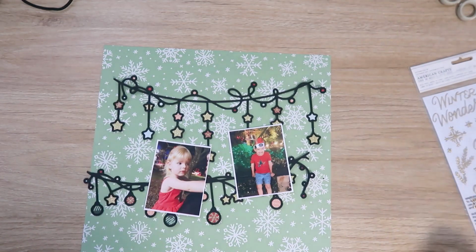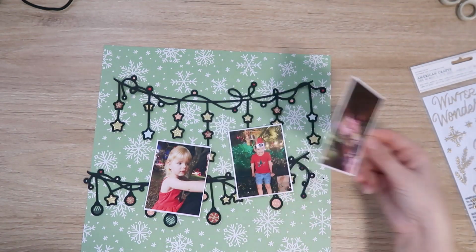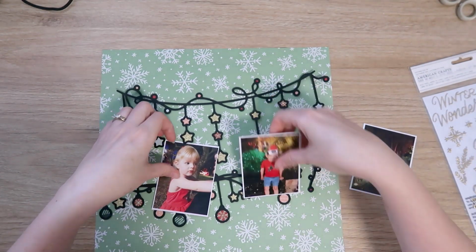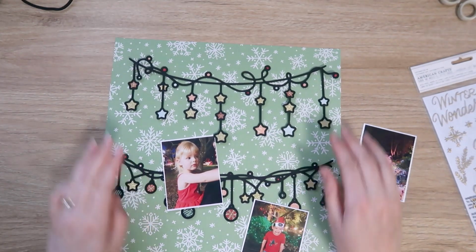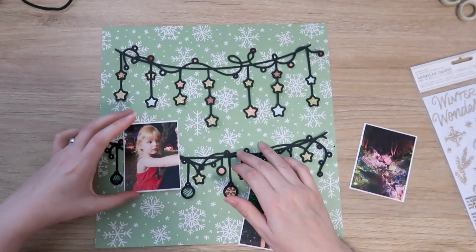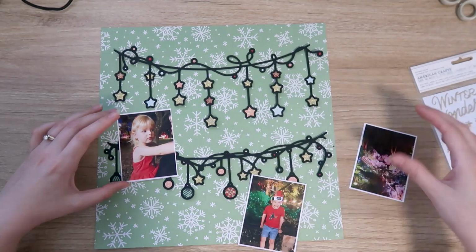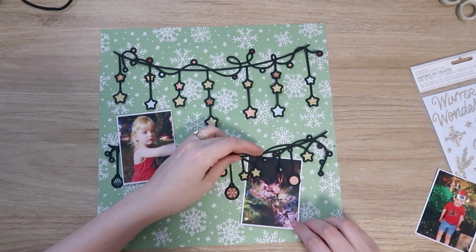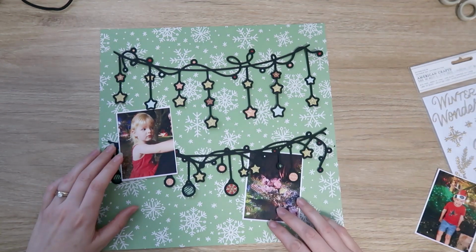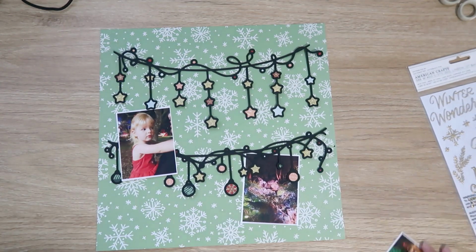I backed most of the stars in gold glitter paper, and then some of the stars in the top row I've backed with pattern papers, and then all the baubles in the bottom row I've also backed with pattern papers. I'm using the Crepe Paper Busy Sidewalks collection. I have 3 photos to scrap today. I have a lot more, but I'm going to include those on other pages.